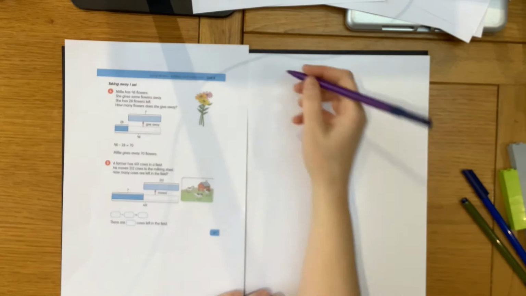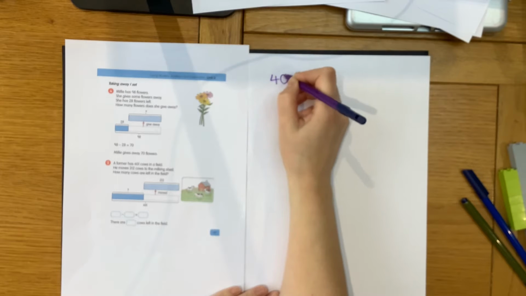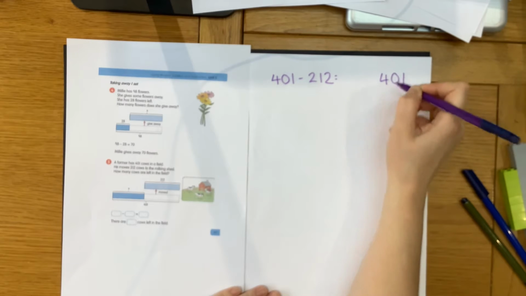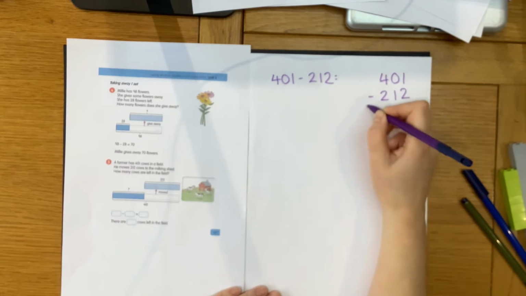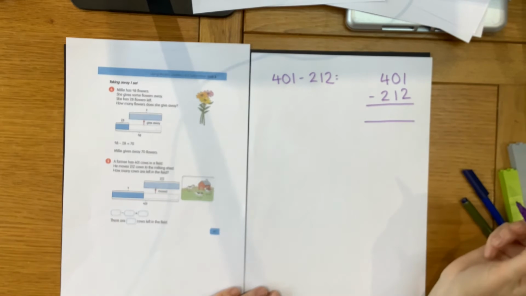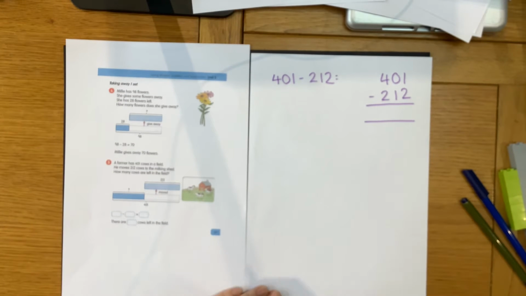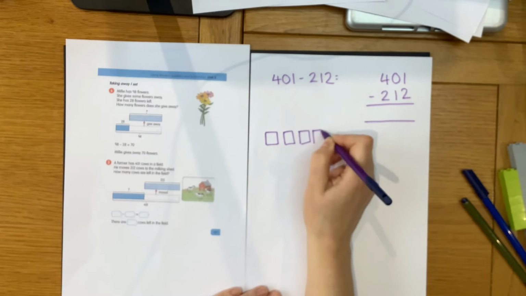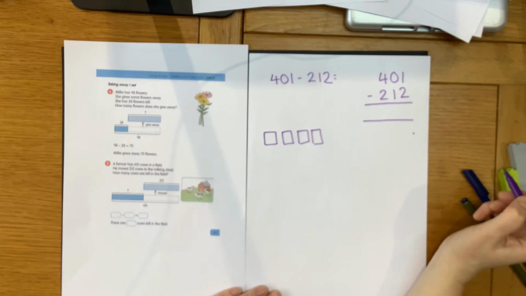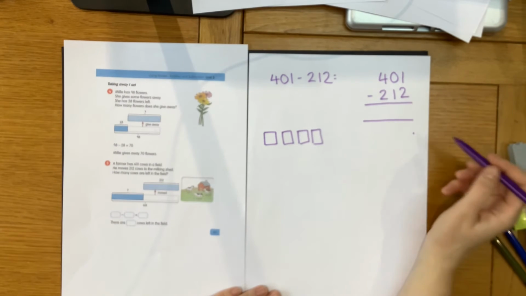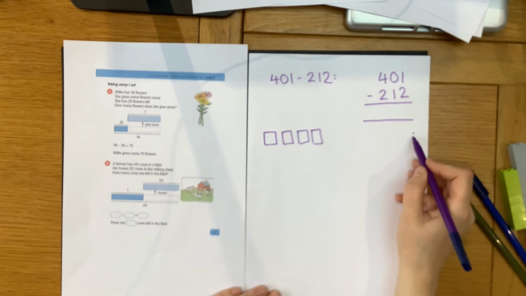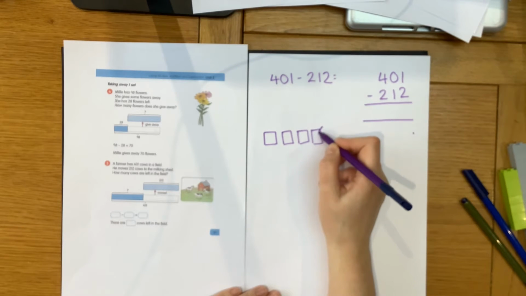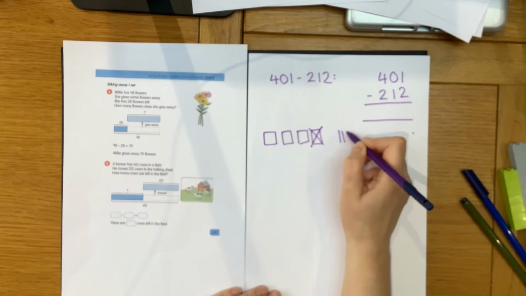Right, so hopefully you spotted that to work this out, we started with 401 and we take away our 212. So putting into practice what we were doing last week then, and again, if you need to draw this, you can. I'm going to draw it today to show you how you might have done it. So I've got my 4 hundreds, 0 tens and 1 one, and I want to take away 212. So I need to take away 2 ones. I haven't got 2 ones at the moment. I haven't got any tens either. So I'm going to exchange this 100 for 10 tens.